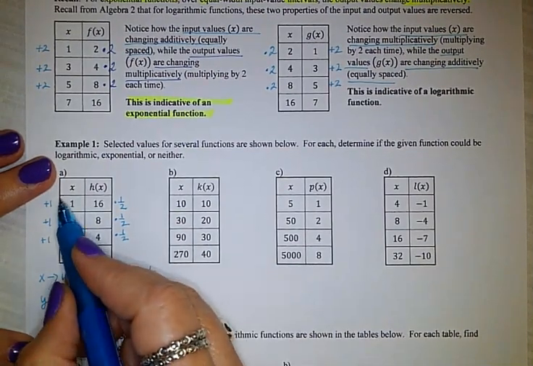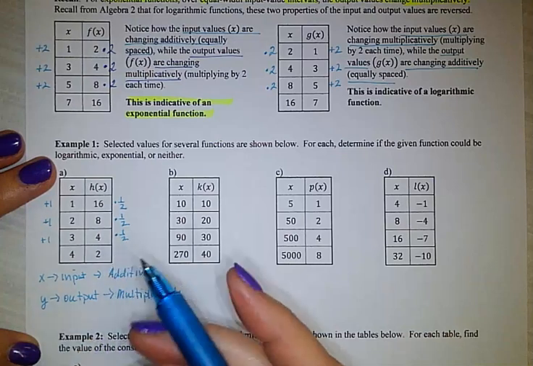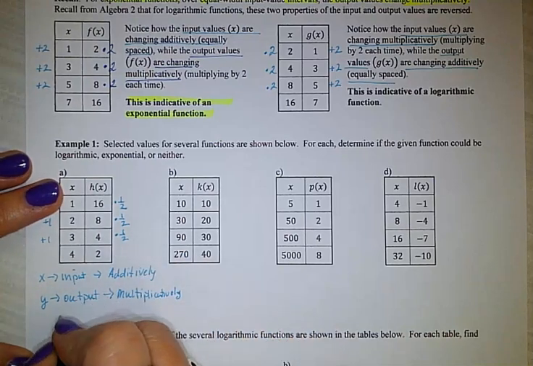So by this being additive and then multiplicative, it is an exponential.